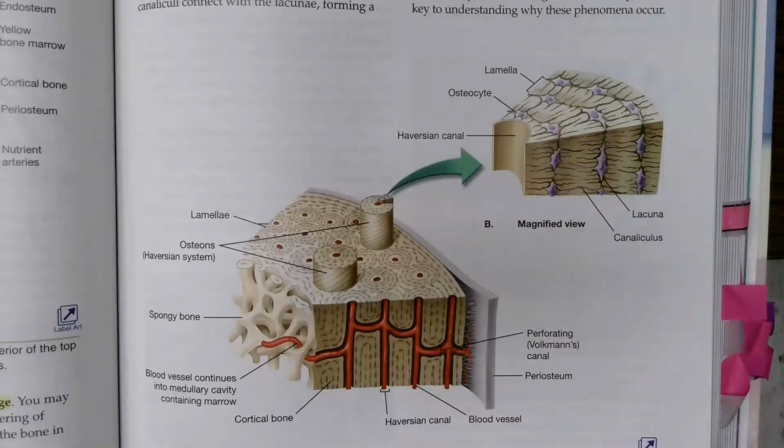All right, so I'm going to start here, even though this is not the PowerPoint. So this is page 115 in your textbook. It's figure 4.5. So you are going to complete a worksheet about bone histology.